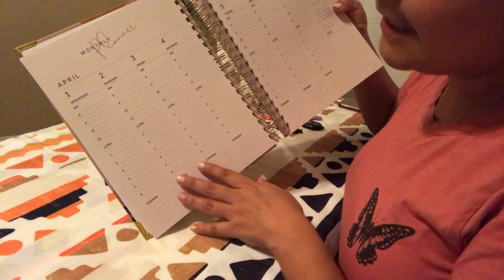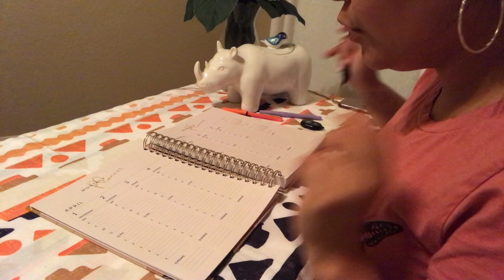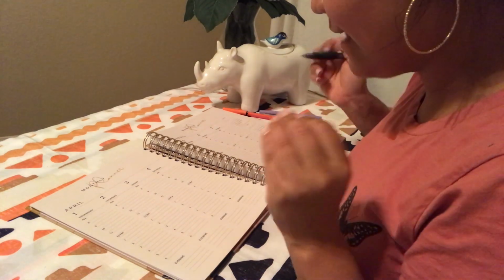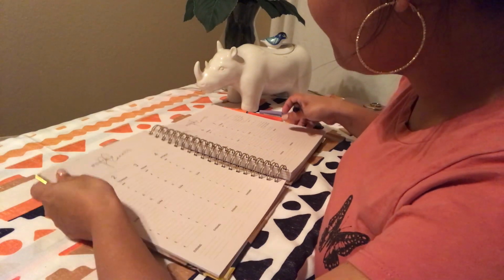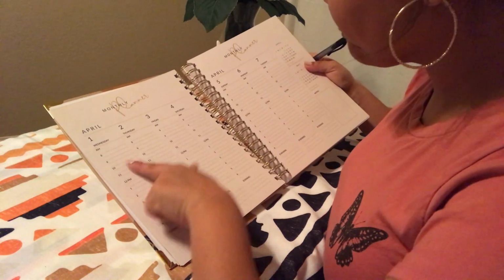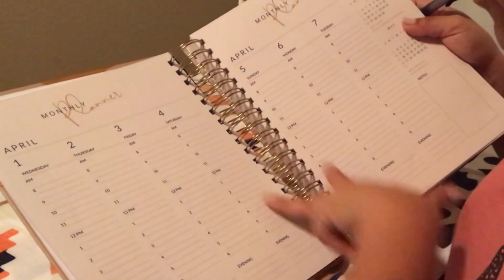And I love this setup because it breaks it down by hour here. It's like 30-minute increments from 8 a.m. to 6 p.m. And then you even have some blocks here for the evening. I am a little bit of a planner nerd. It takes me a while to commit to paper here. The planner here that I have is starting from Wednesday to Tuesday. So that's interesting. They have Saturday and Sunday here in the middle.